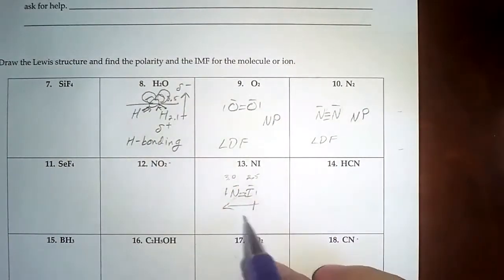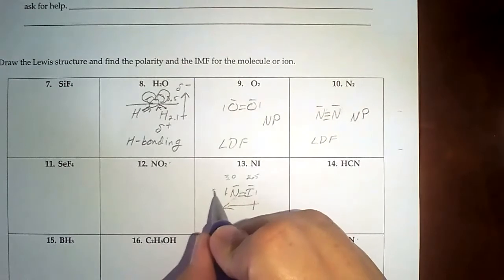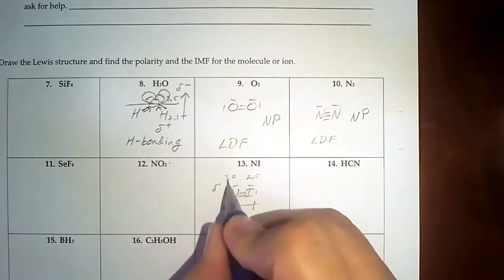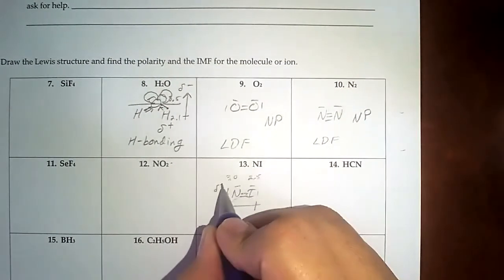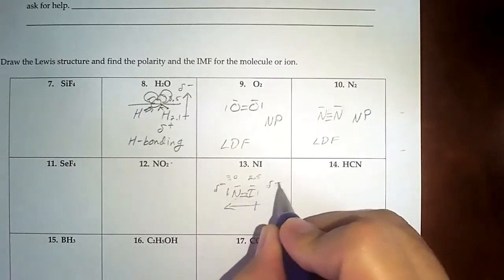So we draw the arrow toward the negative side because this side's going to be a little bit negative because these shifted that way. That's the stronger side at 3.0. It's a minus. This side's going to be a little bit positive.